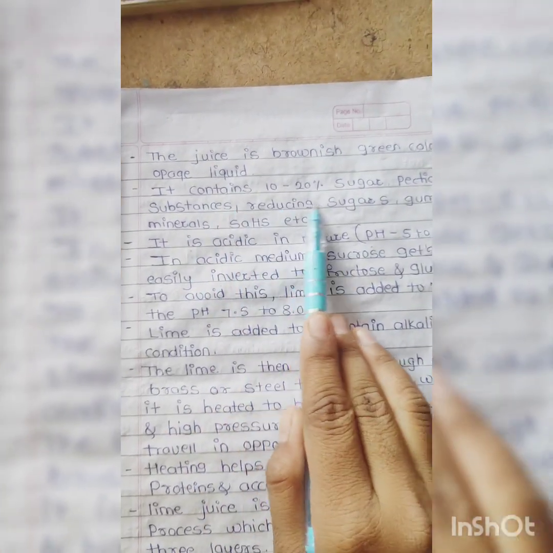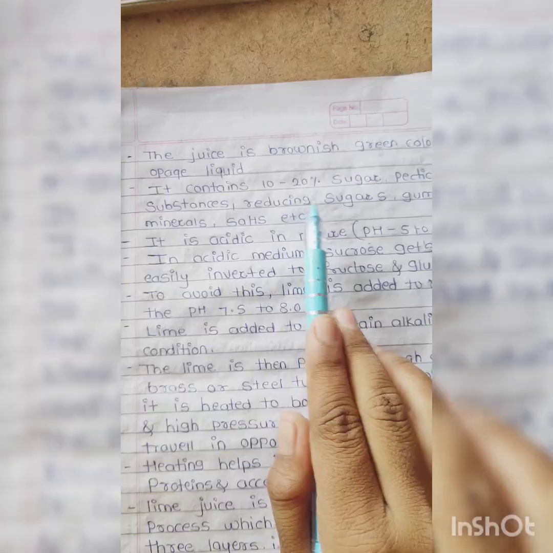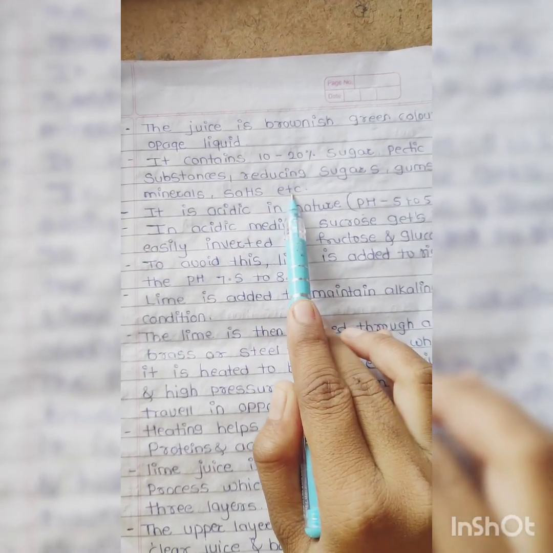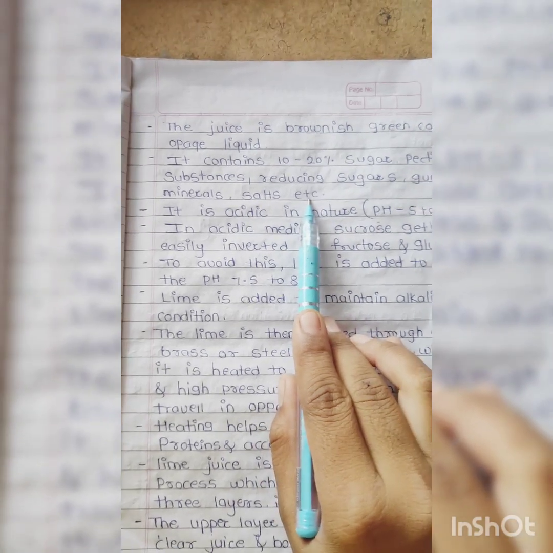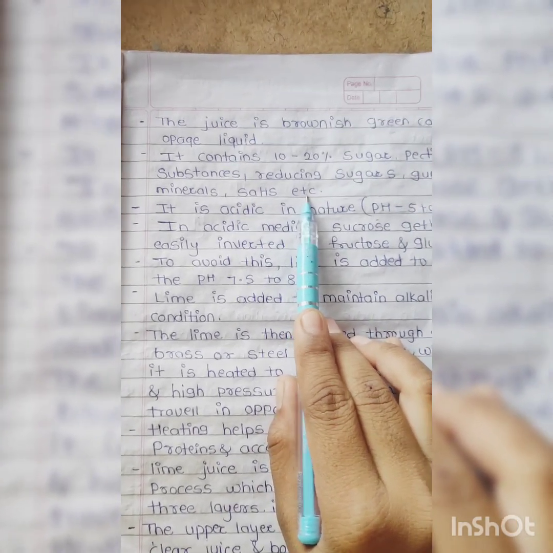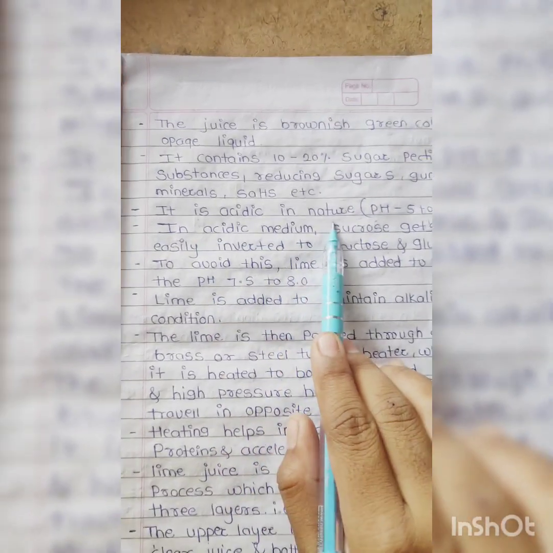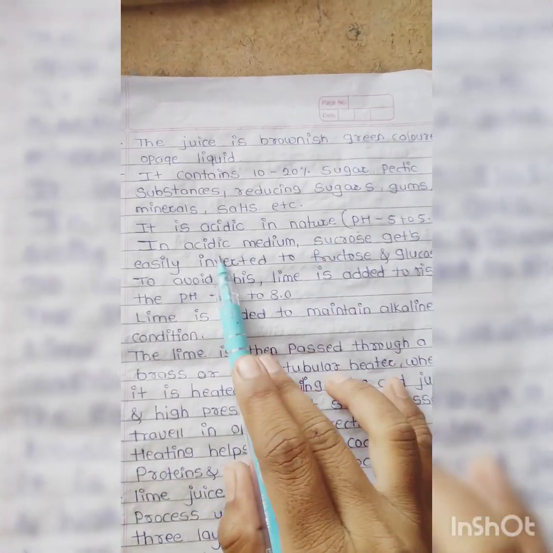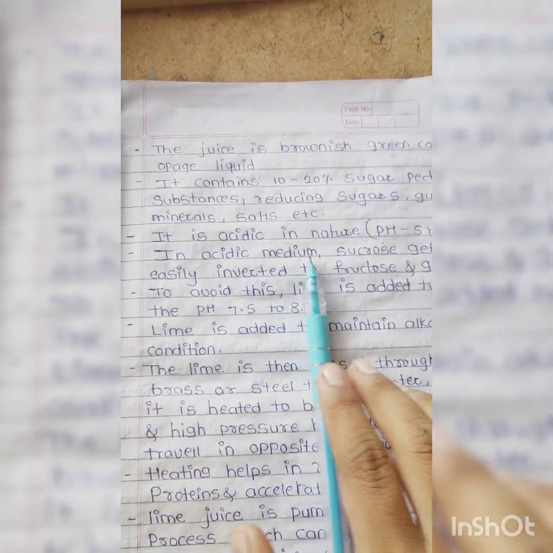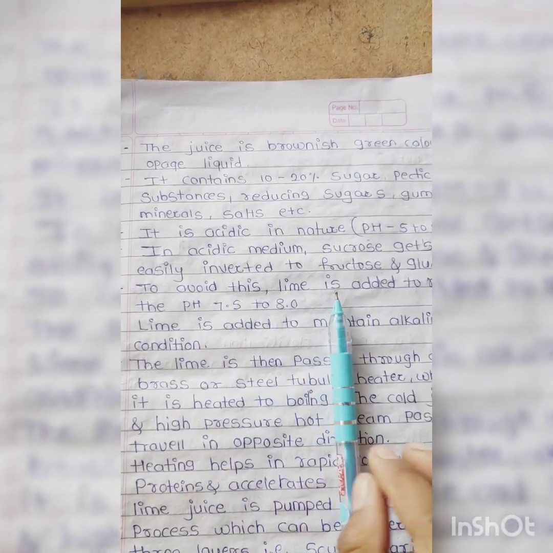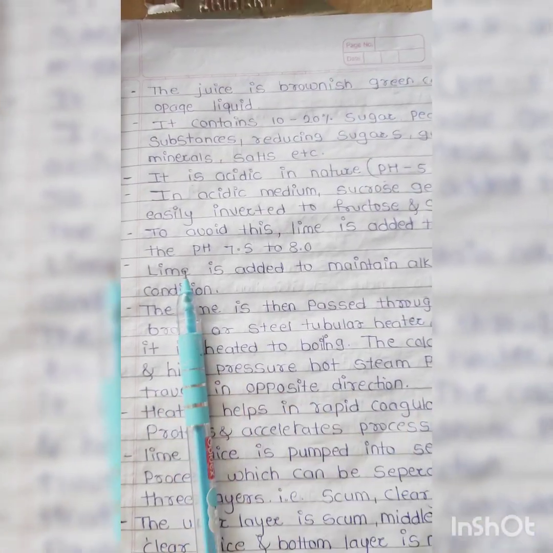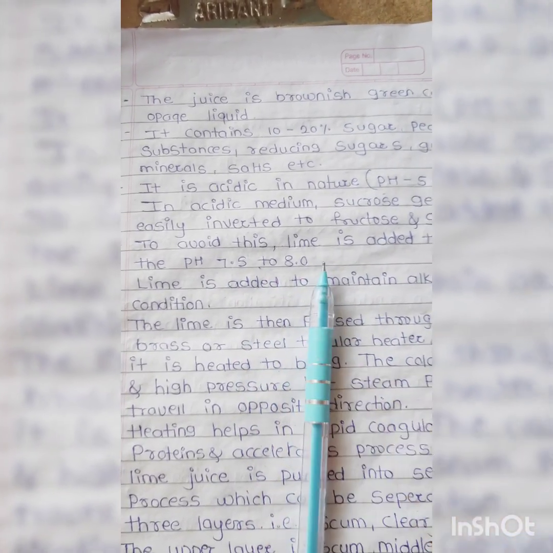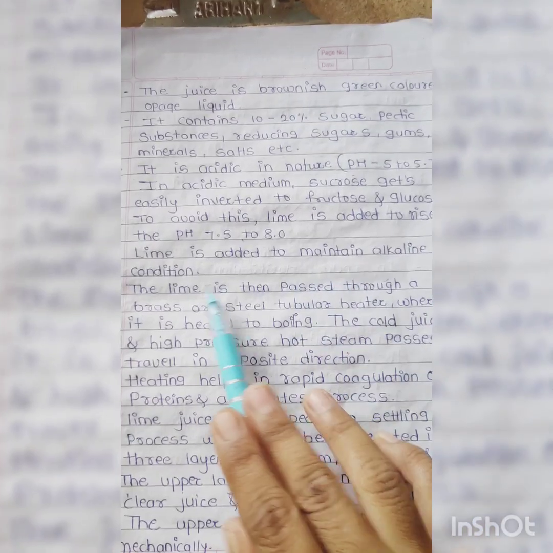It contains 10 to 20% sugar, pectic substances, reducing sugars, gums, minerals, salts, etc. It is acidic in nature, hence its pH is 5 to 5.7. In acidic medium, sucrose easily gets inverted to fructose, and to avoid this, lime is added to raise the pH to 7.5 to 8.0. Lime is added to maintain alkaline conditions.